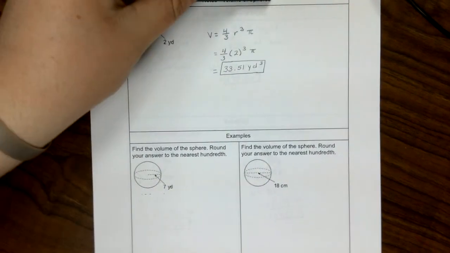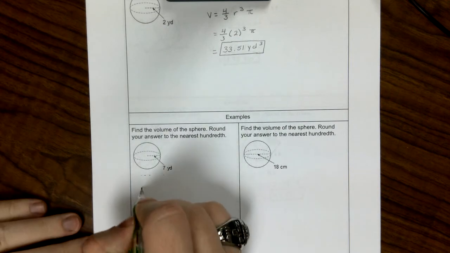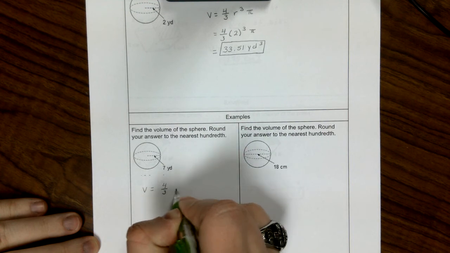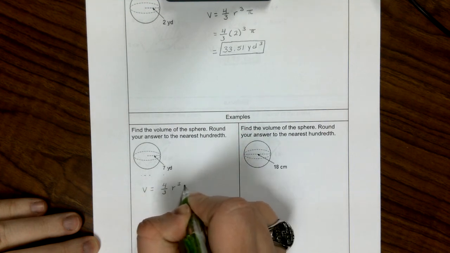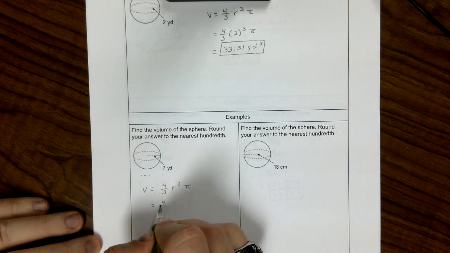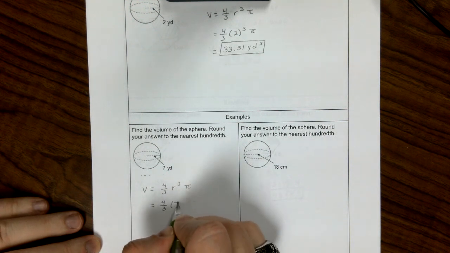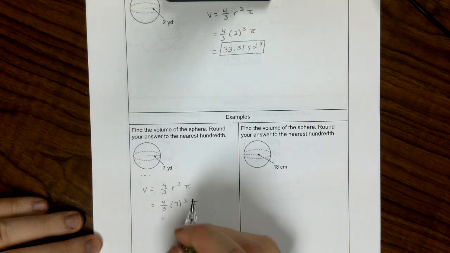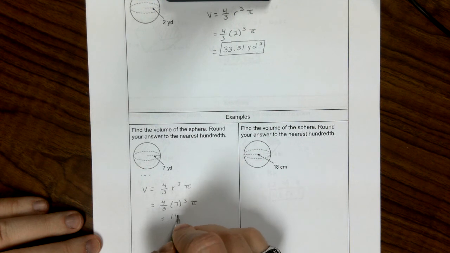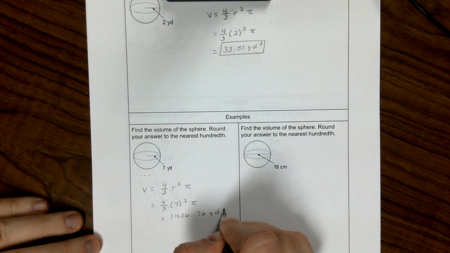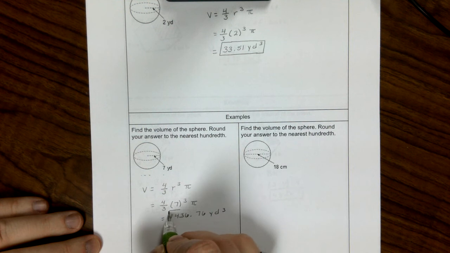Okay? So again, 4/3 radius cubed pi. 4/3 times a radius of 7 cubed times pi. That's 1,436.76 yards cubed when you type all that in.